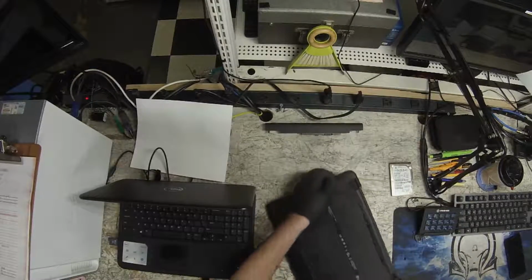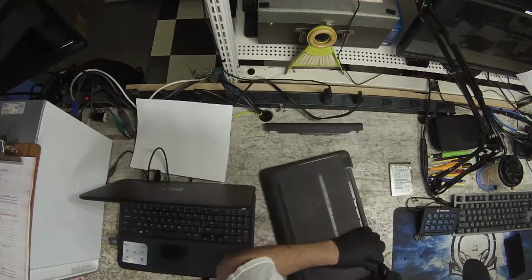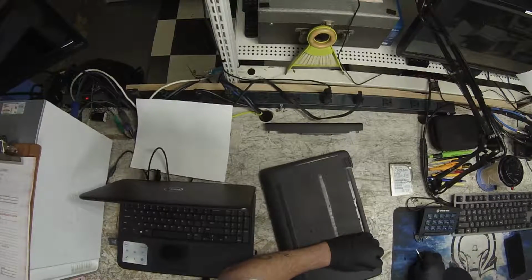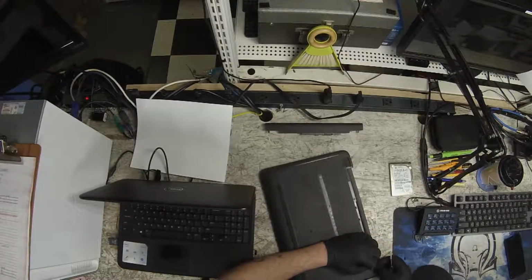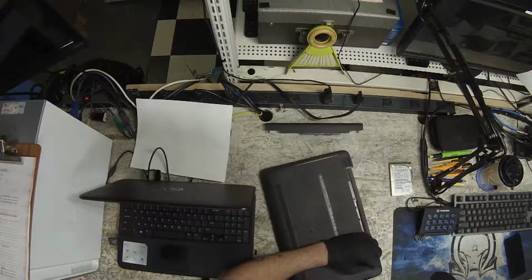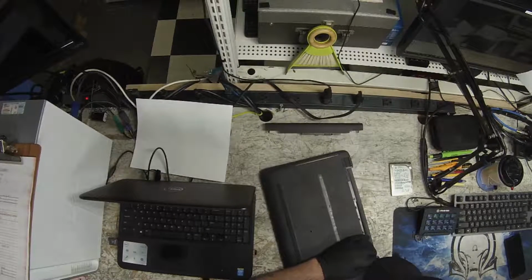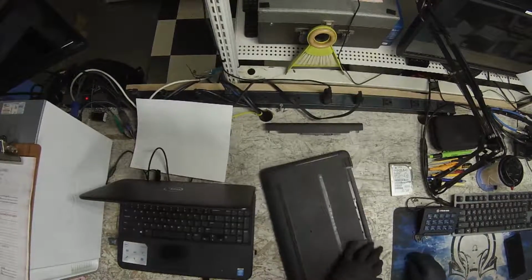And this is the part I don't like. You got to get under these little rubber feet and put in two of your screws under these rubber feet. Alright, there's one. We'll make sure that clips back in.